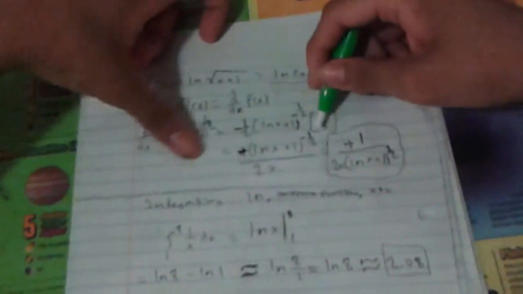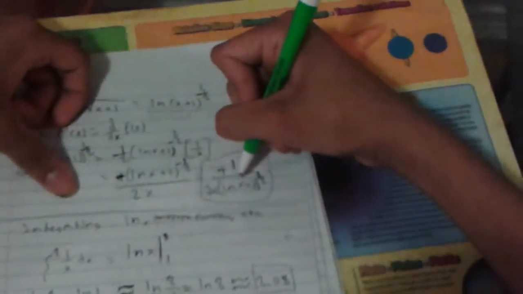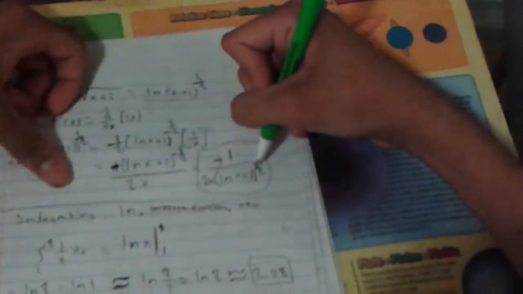So once we simplify it, we have ln x plus 1 to the power -1/2 over 2x. And since this is a -1, we can take this down and have a +1 on top, and over 2x times ln x plus 1 to the power 1/2.